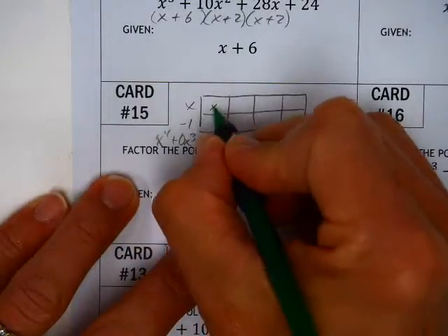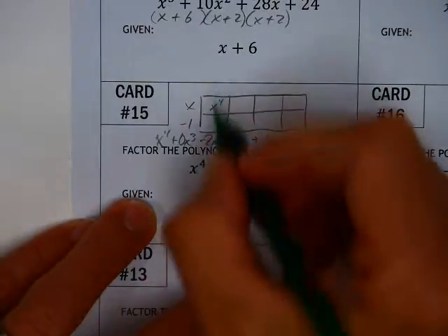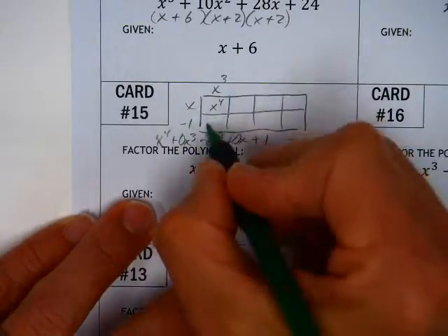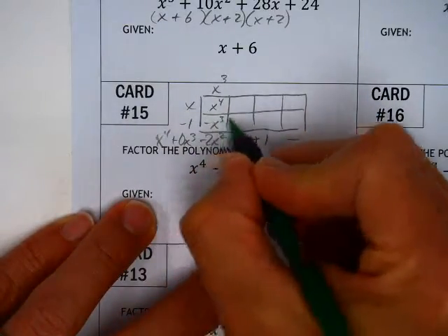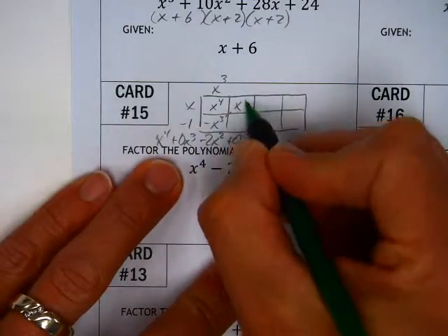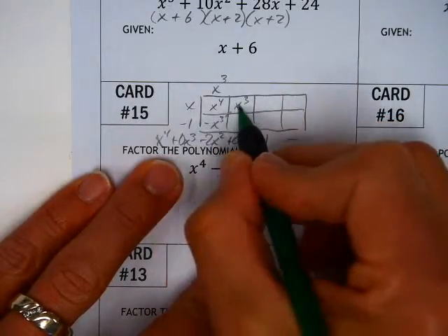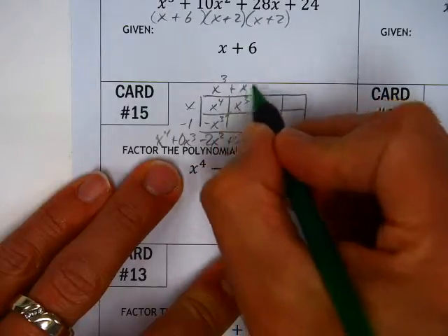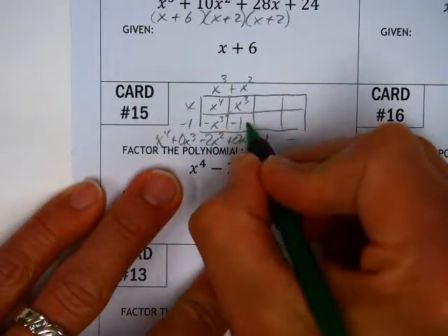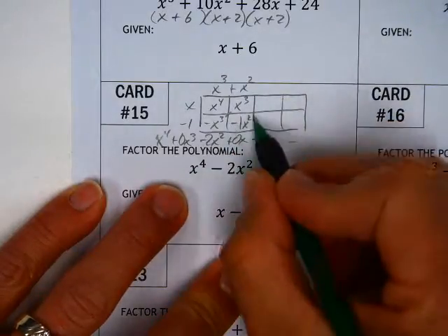So right here I've got my x to the 4th power, which is going to give me an x to the 3rd power up here. And that x to the 3rd times negative 1 is a negative x to the 3rd. Since there's nothing here, that's got to be a positive x to the 3rd. Well, x goes into that. That's a positive x squared. X squared times negative 1 is a negative 1x squared.